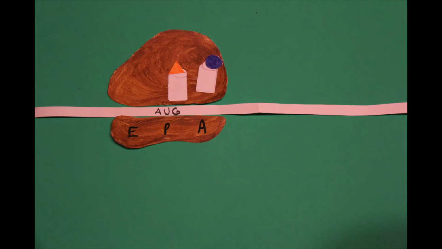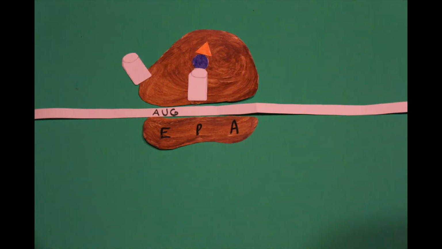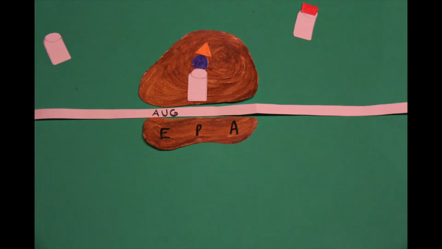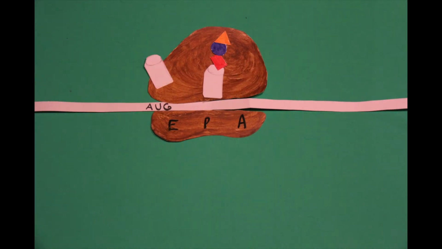The amino acid group of the tRNA breaks off and binds to the amino acid of the next tRNA with the help of peptidyl transferase. The ribosome then moves down the mRNA in the 5' to the 3' direction until it reaches the stop codon.